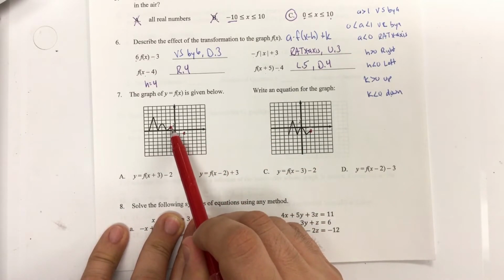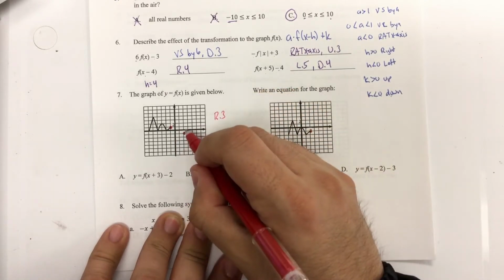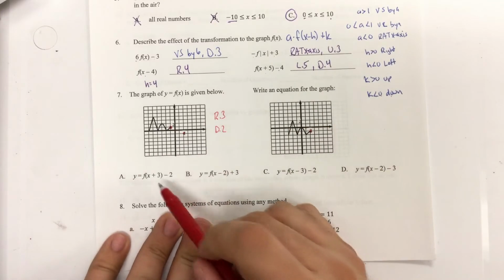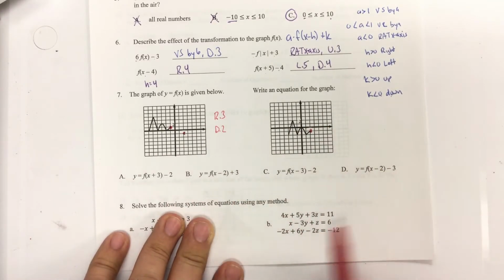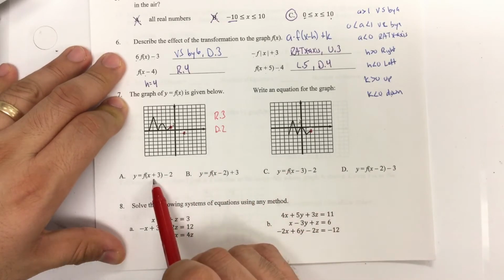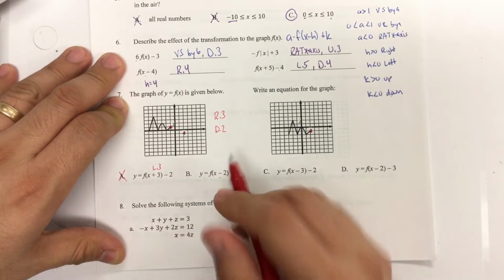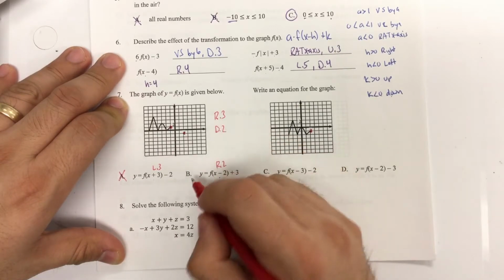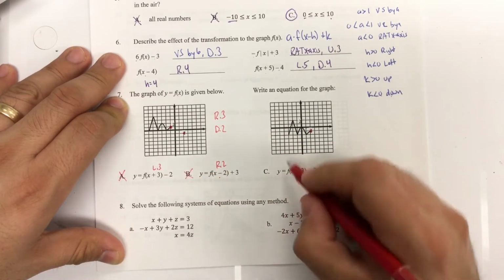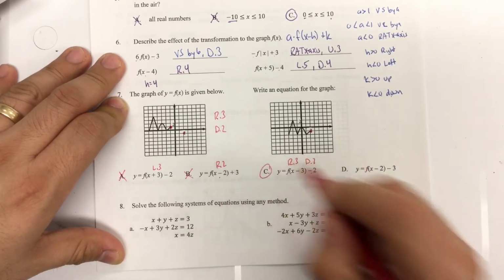And I'm going to see the transformations it took to get from this red dot to this one. So we go and write 1, 2, 3. So we went right 3. And then we go down 2. So one of these function notations has the transformations of right 3, down 2. This one says left 3, so therefore it's wrong. This one says right 2, which cannot be. We're looking for right 3. This says right 3 and down 2, and that's our answer.